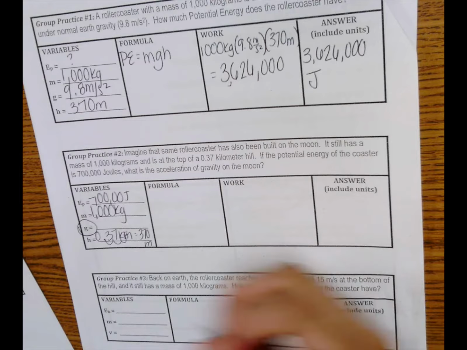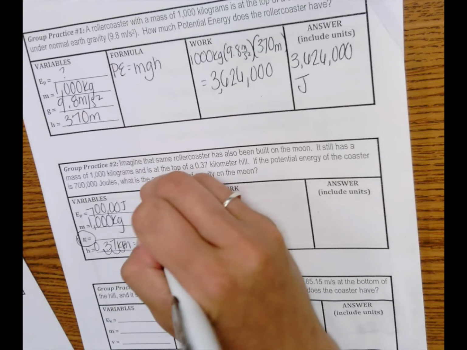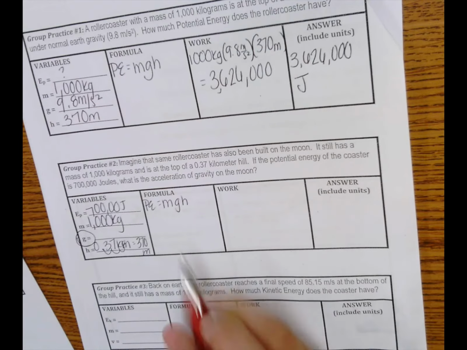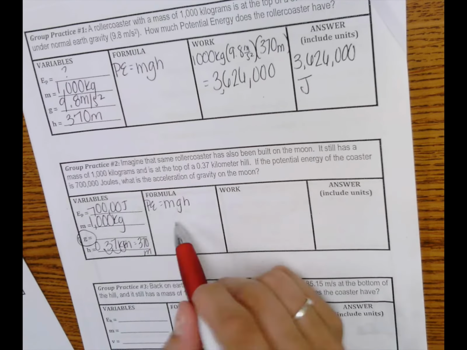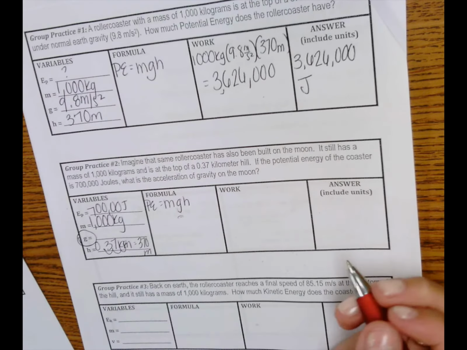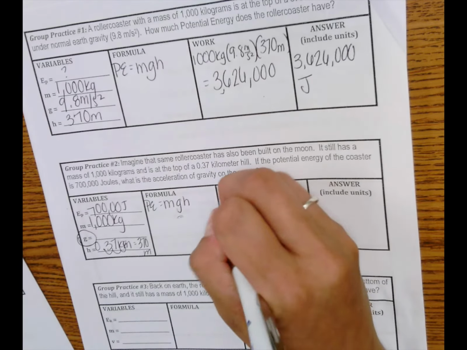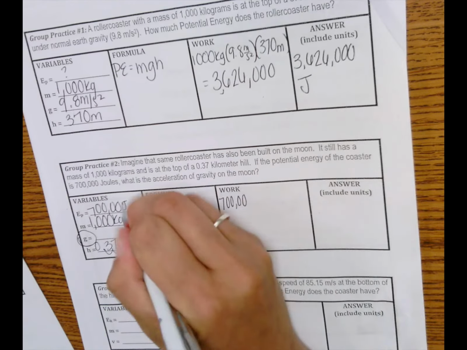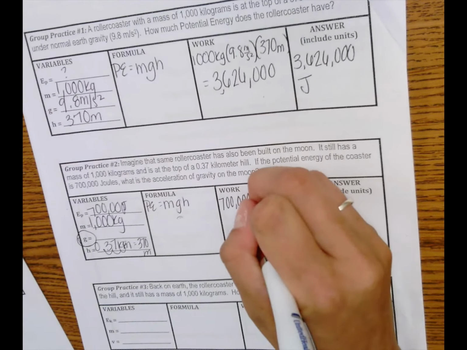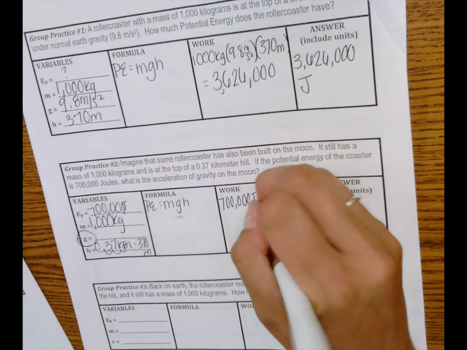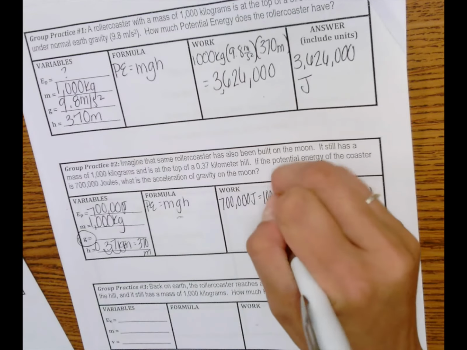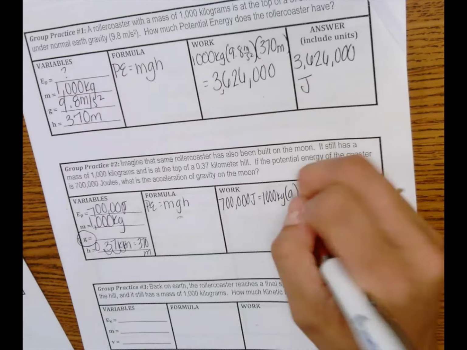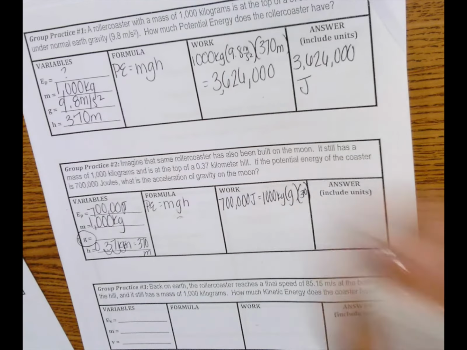So we know that the formula for potential energy is mass times gravity times height, okay? But we don't have gravity this time. We do have potential energy. So the way I would do this is to plug and chug it, okay? You've got 700,000 joules. Sorry, I forgot a 0 over there. And that equals the mass, which is 1,000 kilograms, times some unknown gravity, times 370, okay?